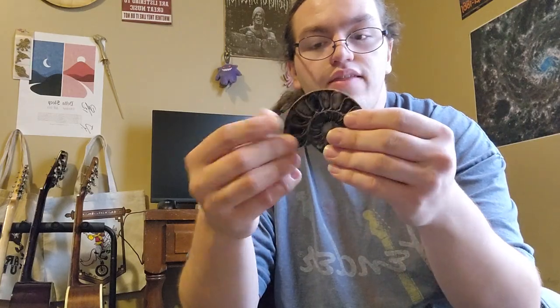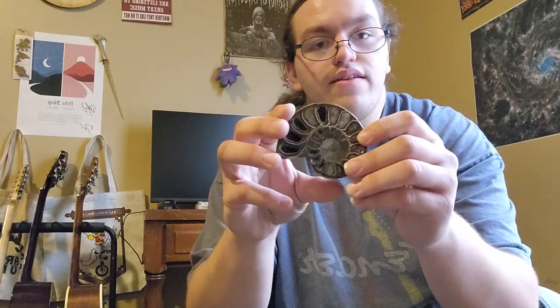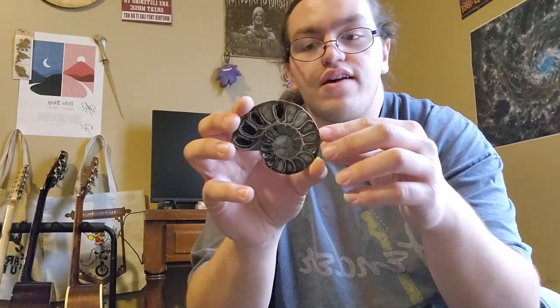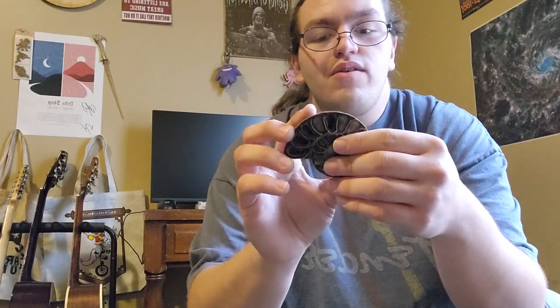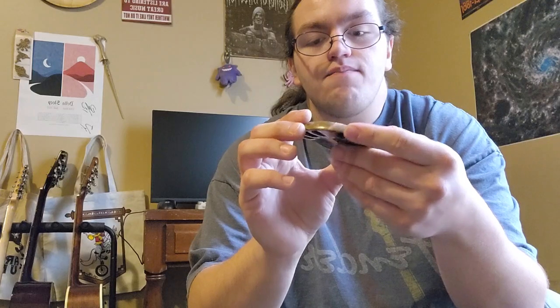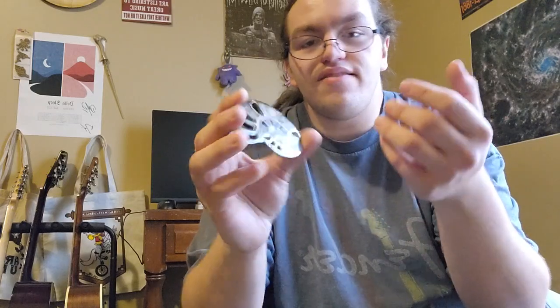If you want to see a modern day version of this, just look up nautiluses or nautili. They look pretty much exactly like what we imagine ammonites looked like. They haven't changed for millions of years, so most likely ammonites were pretty much the same as nautiluses. They just grew a lot bigger.